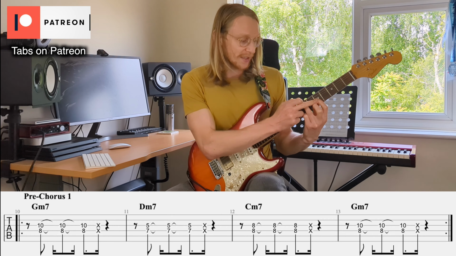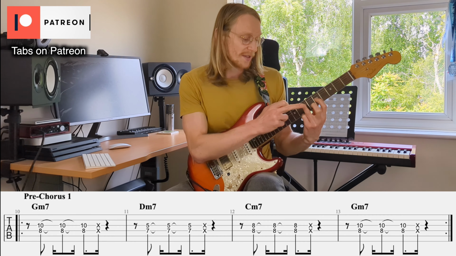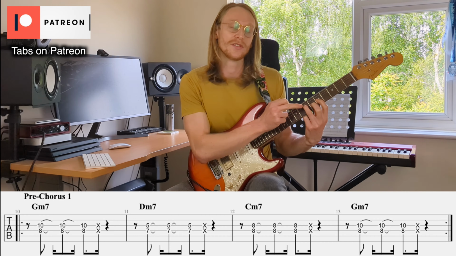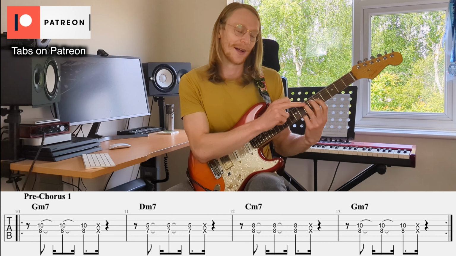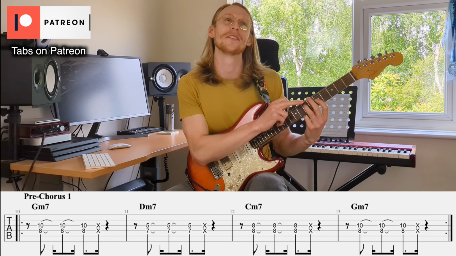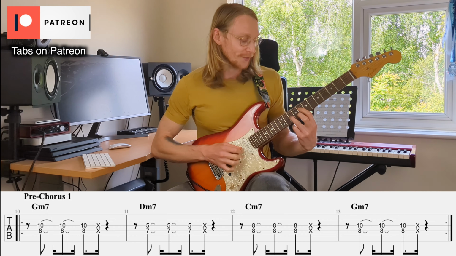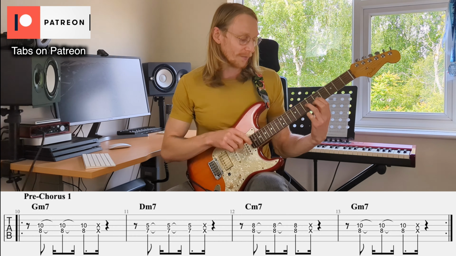Now my first finger is on the 3rd string, 5th fret. My third finger is on the 7th fret, 4th string. Really all they've done is swap positions, so this one's gone down a string, and this one's gone up a string.